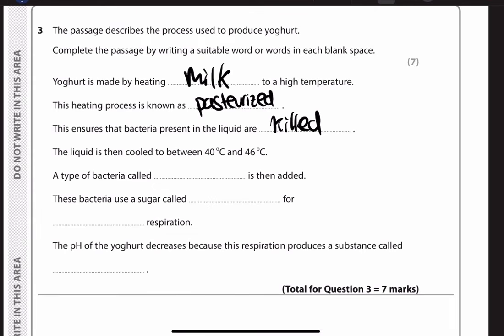A type of bacteria called lactobacillus, right? Remember lactobacillus, lactose, right? Easy way to remember it, is then added. Now, these bacteria use a sugar called lactose, right? It's in the name. For a certain type of respiration, we should know is anaerobic respiration, right?